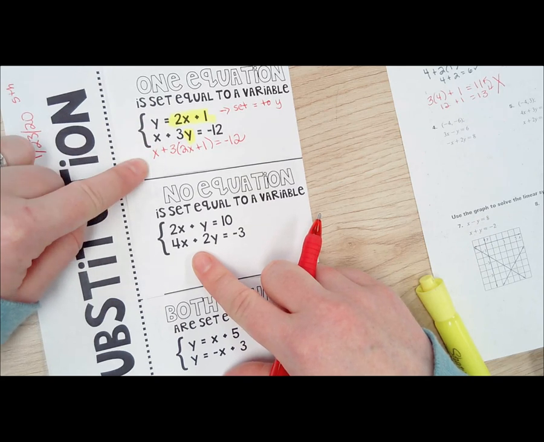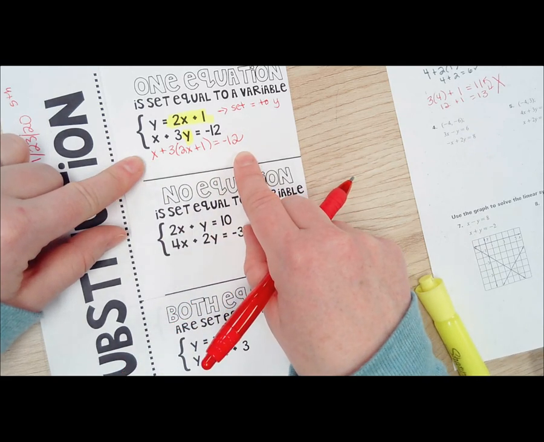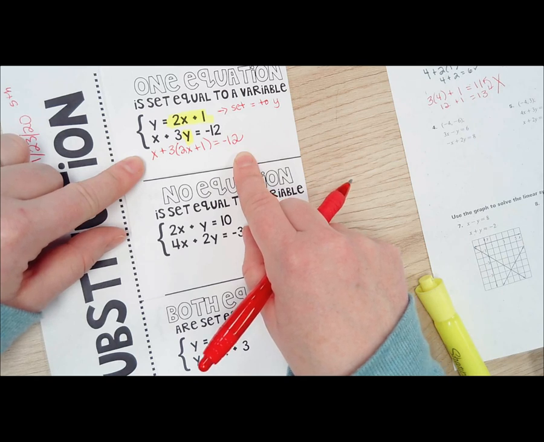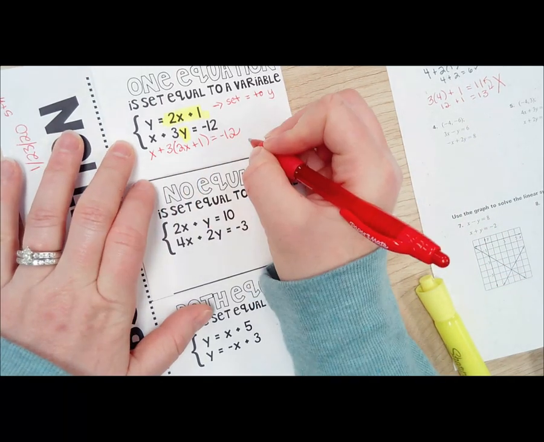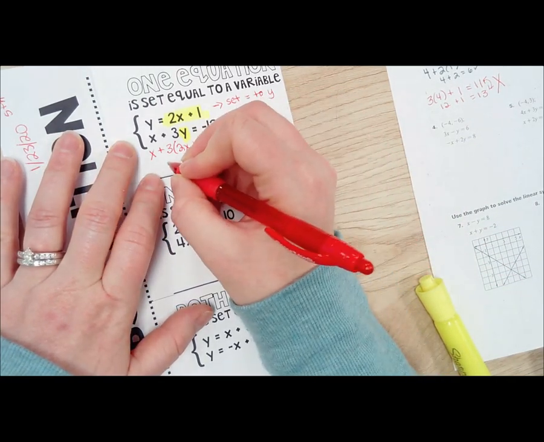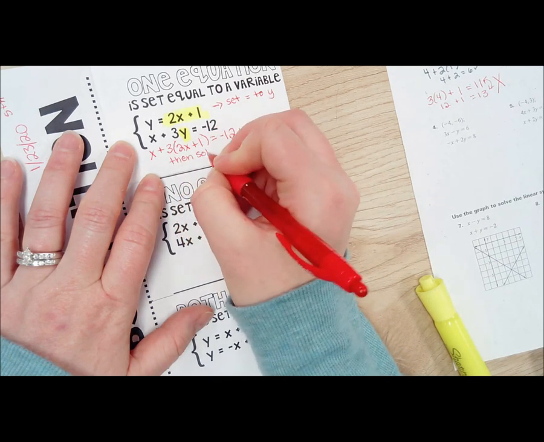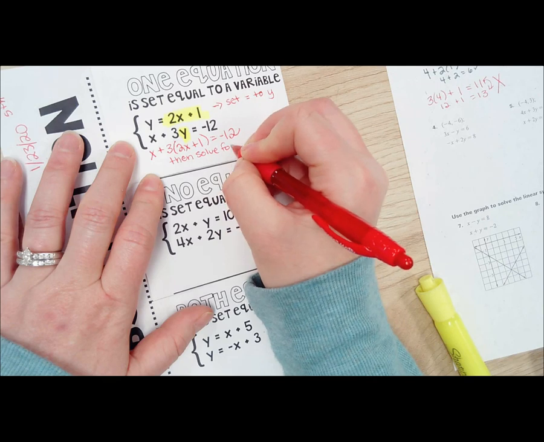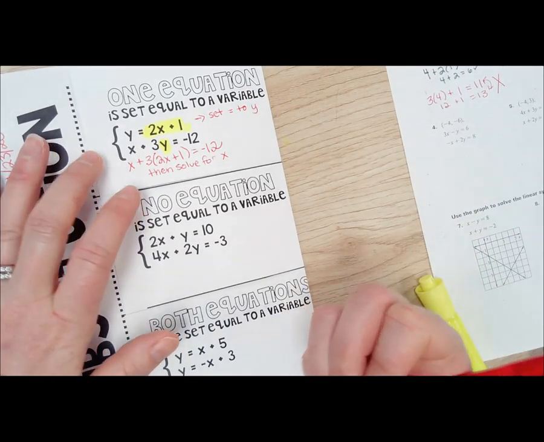only one variable. When we do that, we can solve an equation that only has one variable to find out what that equals. So then we're not going to actually solve this because this is just the steps. Then solve for x. And that'll get you the x value.